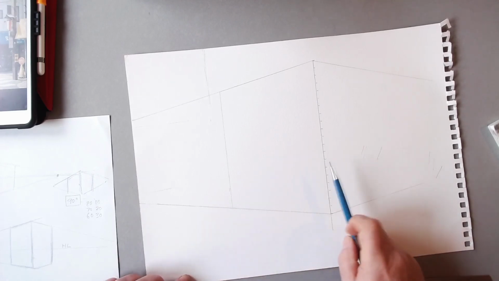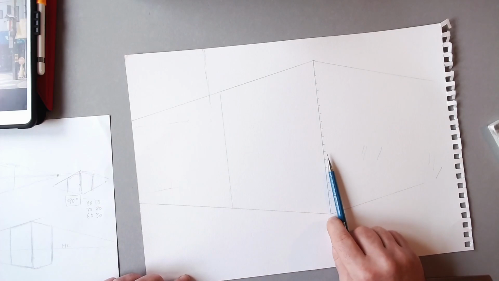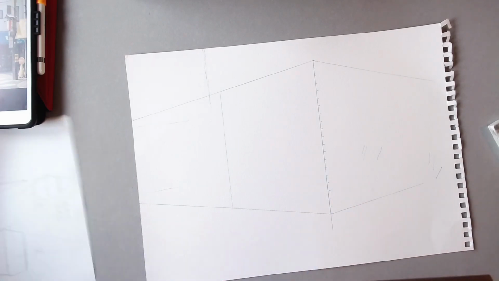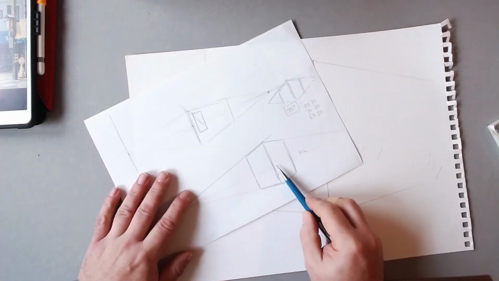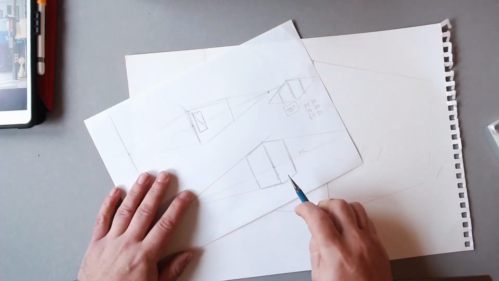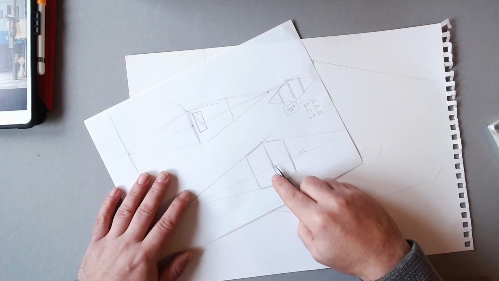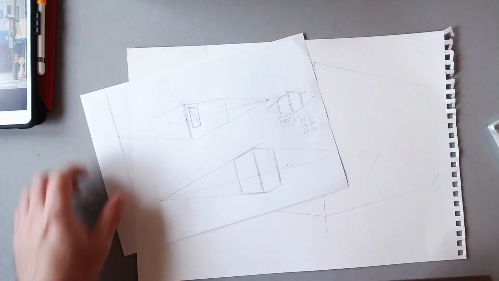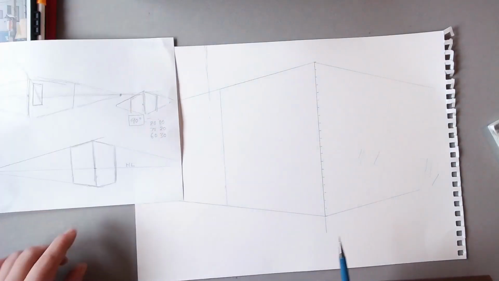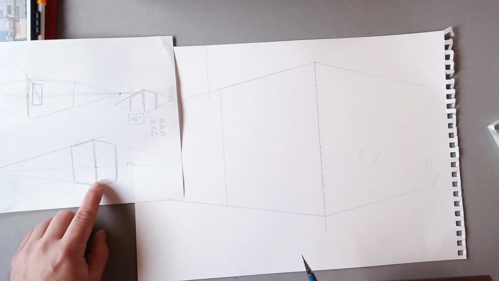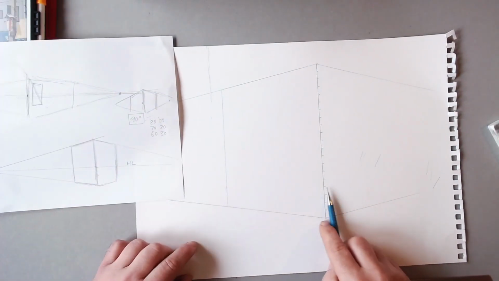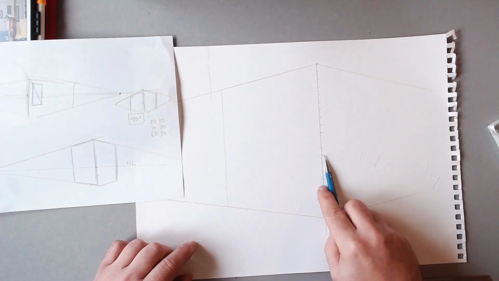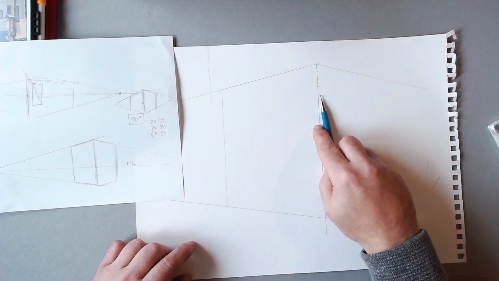So we know the horizon line goes in. Actually, if I were to divide from my horizon here down to the bottom, I'm just going to divide that in half. 2, 1, 2, 3. Yeah, so I was right. So we need to divide this into fifths. So 1, 2, 3, 4, 5.